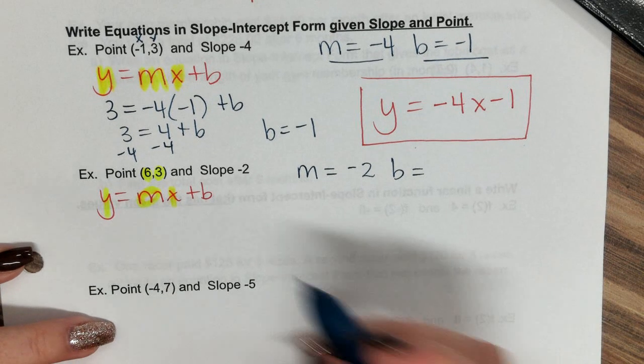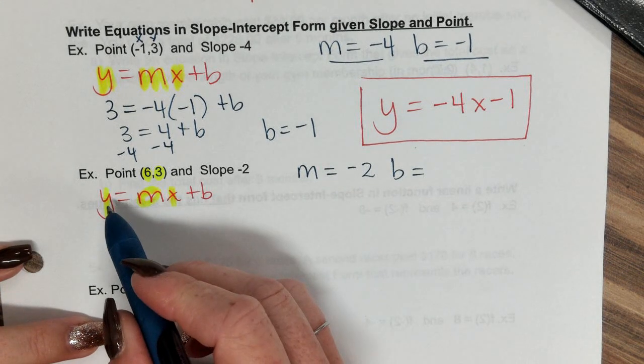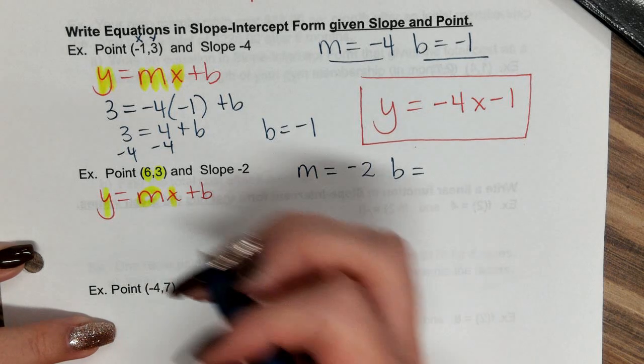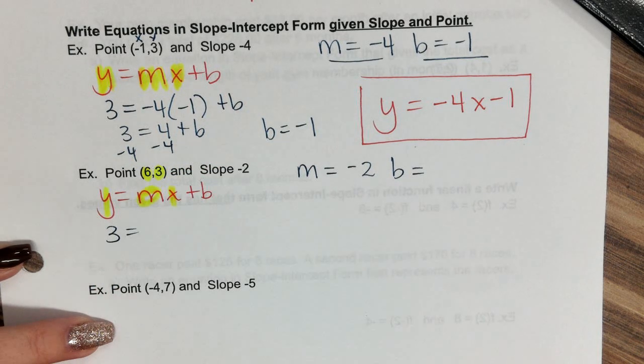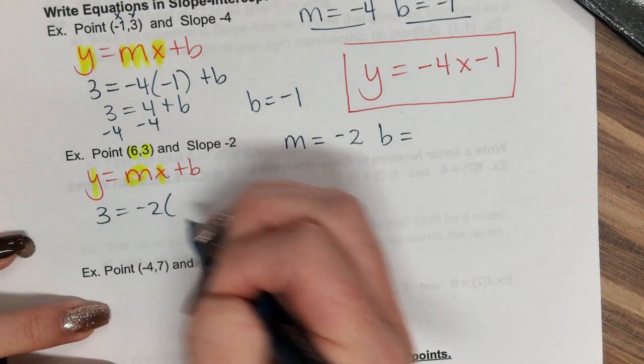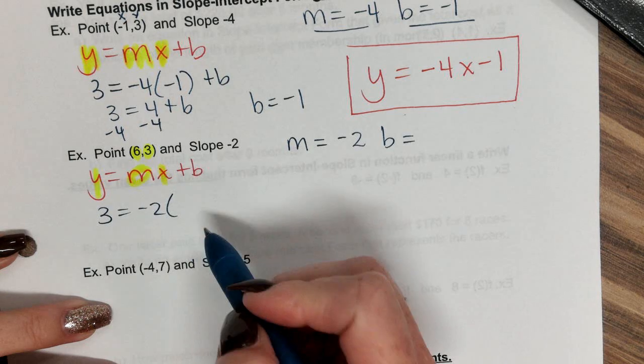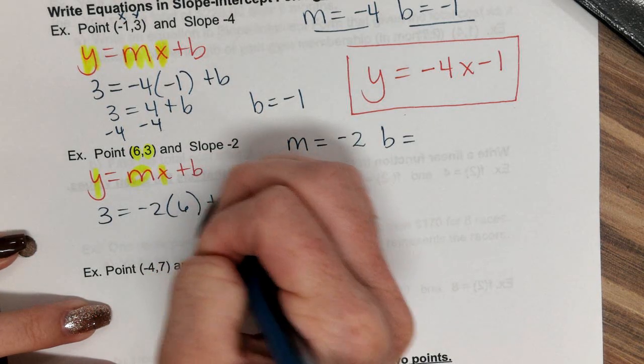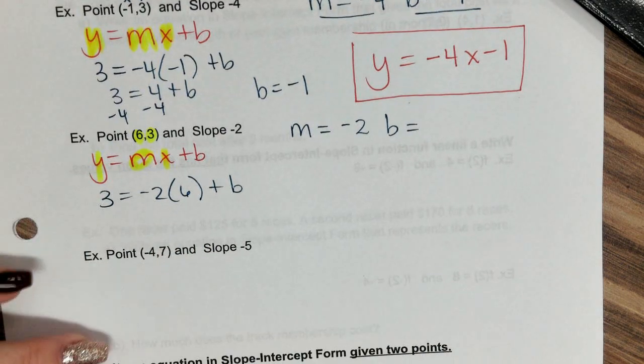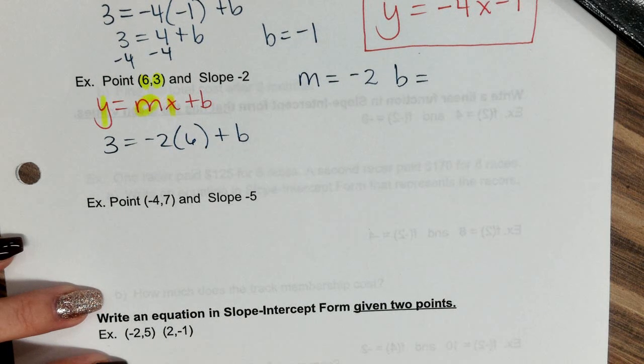So I'm going to plug in. What am I going to plug in for y? 3 equals. What am I going to plug in for m? -2 times. What am I going to plug in for x? 6 plus b. And then I'm going to solve.